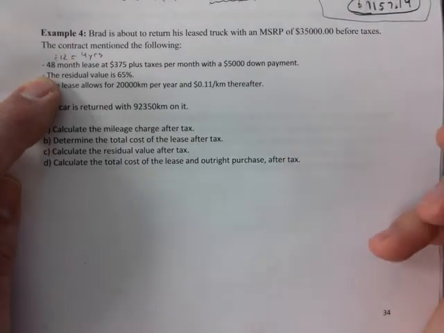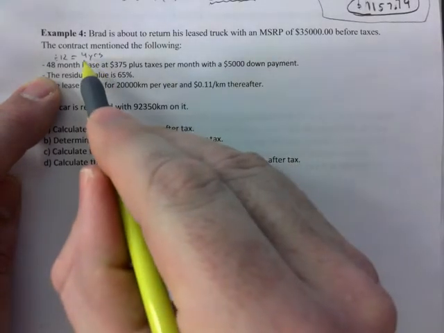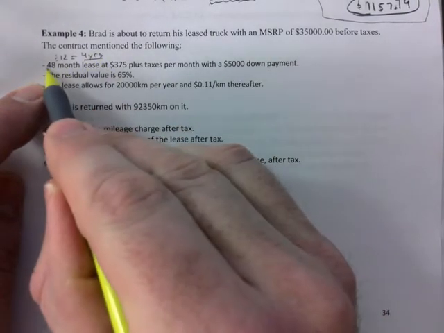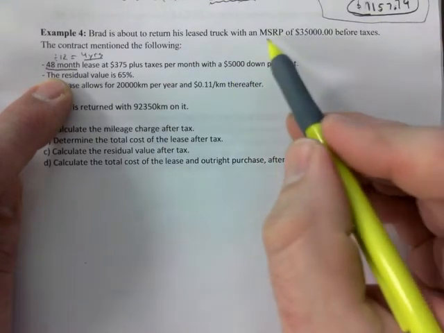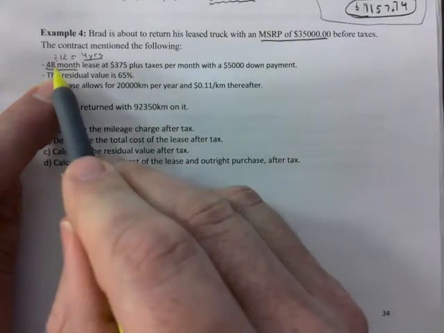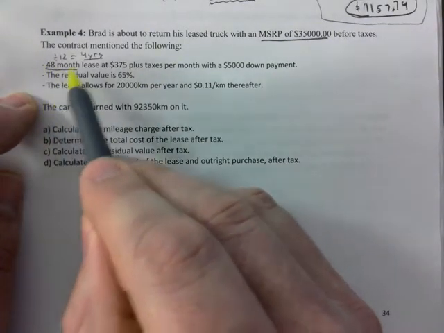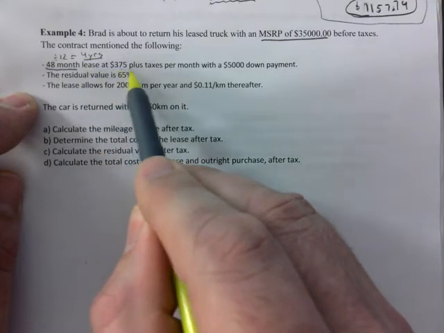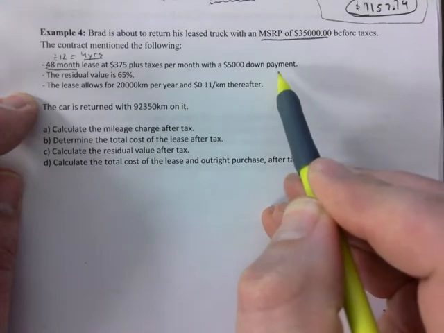So either divide by 12 or multiply, because sometimes it's good to have both. How many years are we talking about? How many months? So we know the MSRP, the base price of the car, and then the contract goes as follows, in bullet form. It's a 4-year lease, $375 plus tax per month, with a $5,000 down payment.